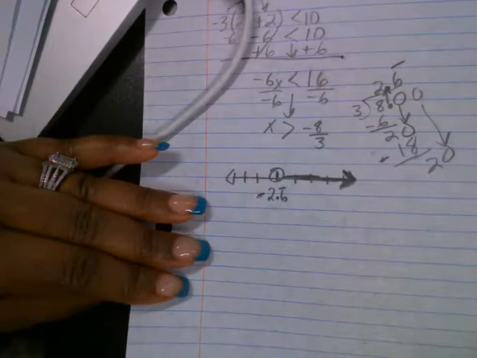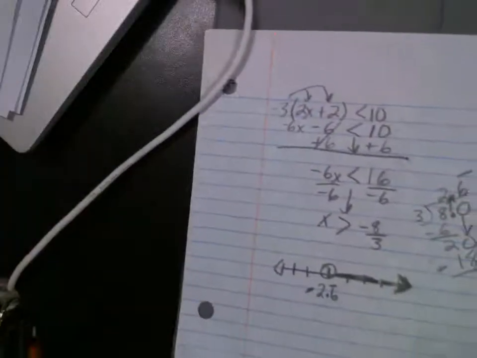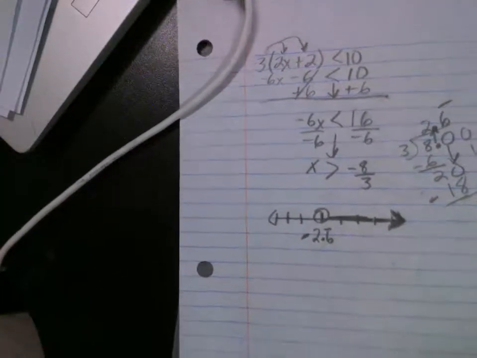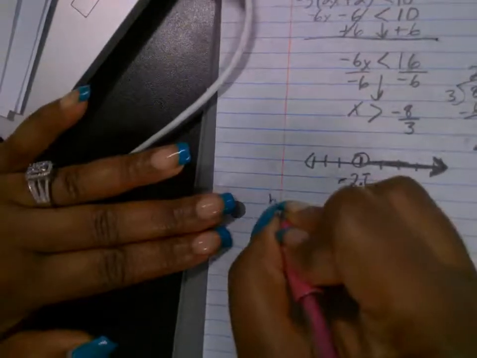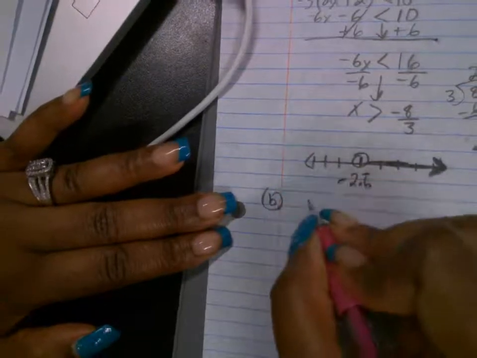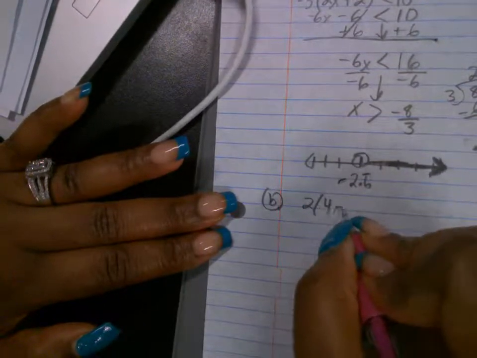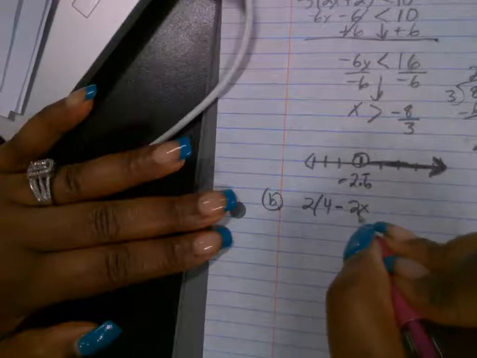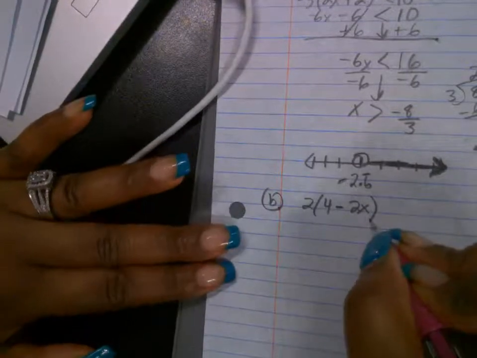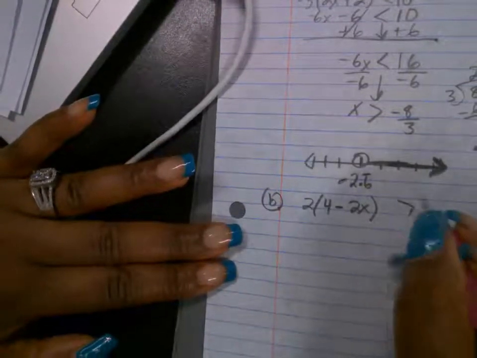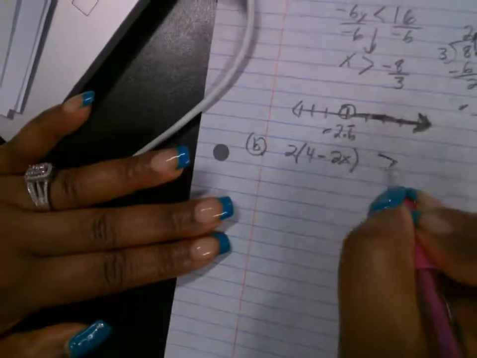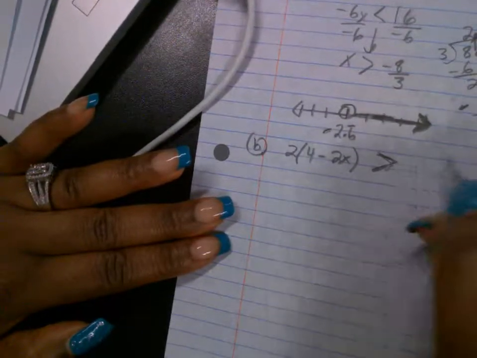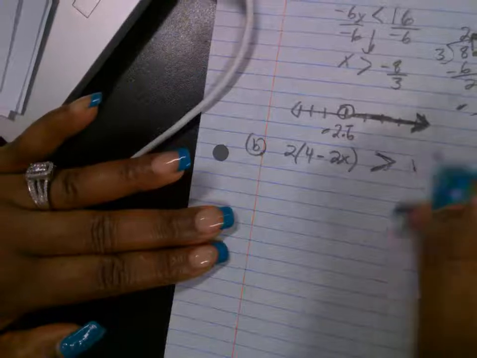All right. Okay, let's look at the next one. Let's look at the next one, V. We have 2 parentheses 4 minus 2x. Close the parentheses. What inequality is this? Greater than. We got 1.